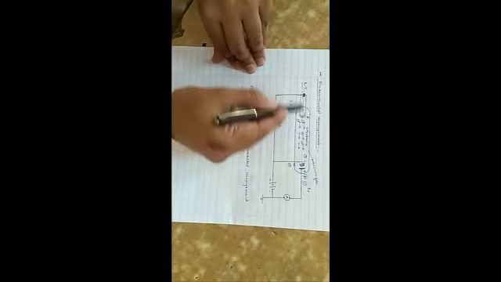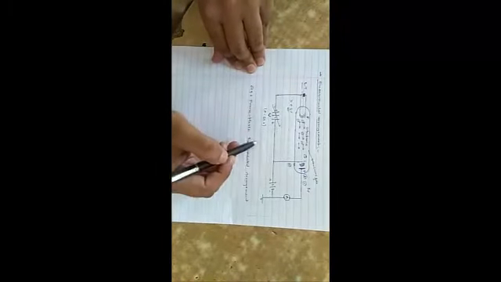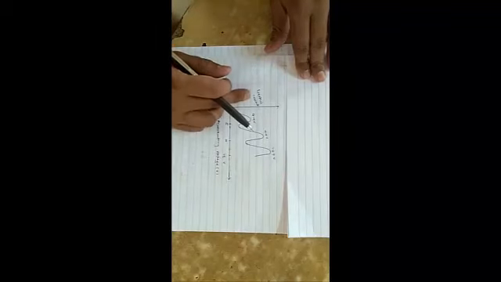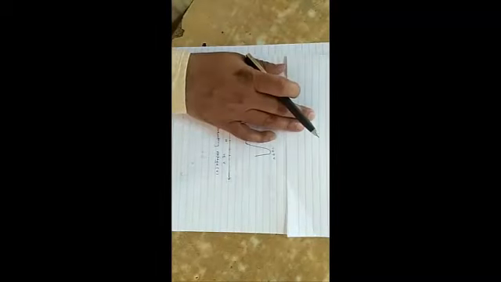This is the experimental diagram. The next diagram is the graph of accelerating voltage versus electric current.